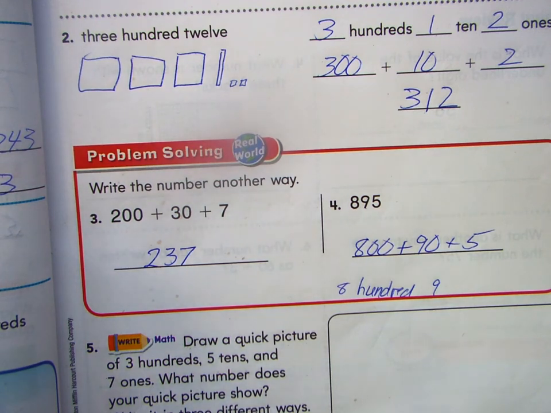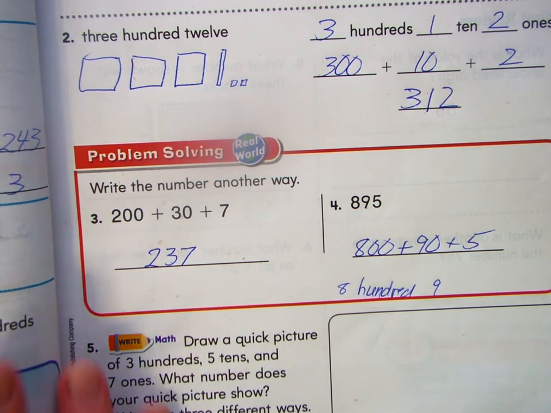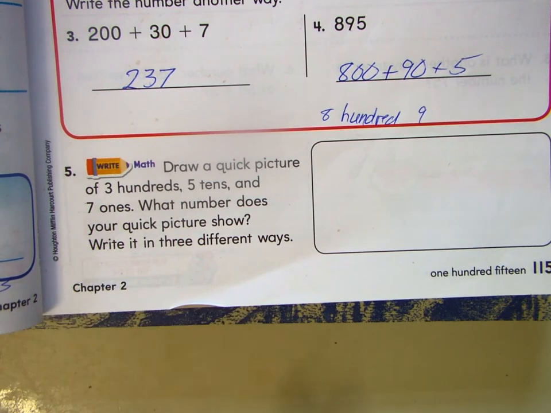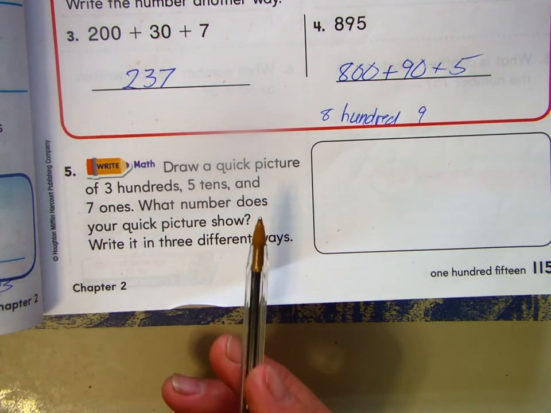Oh, boy. Well, we'll do this one together. I don't want to take a long time. You could read it and try it on your own. If you want, you can. You can pause it and try it on your own, but you don't have to.